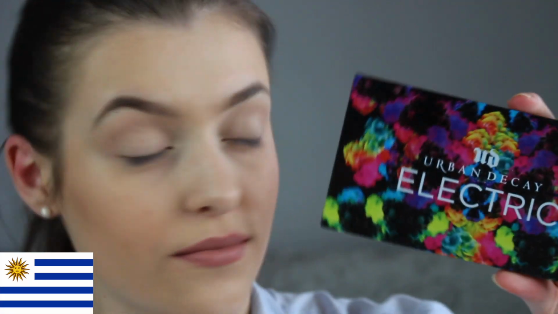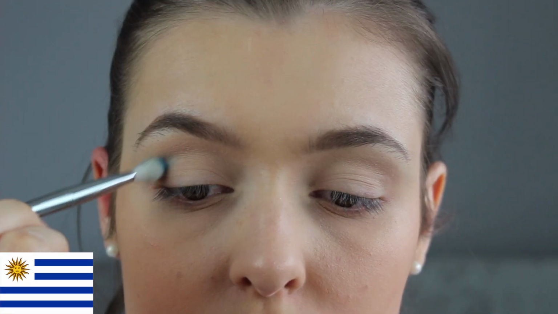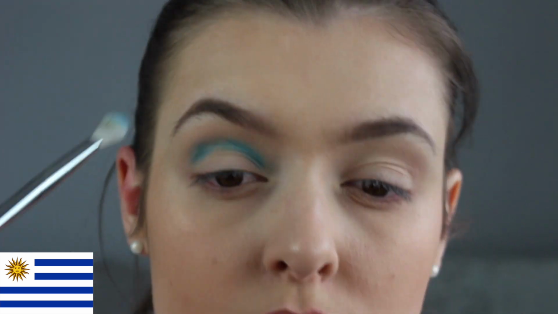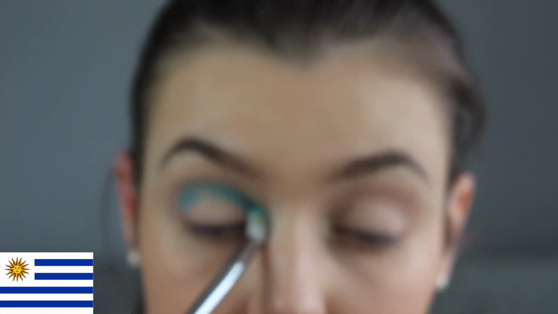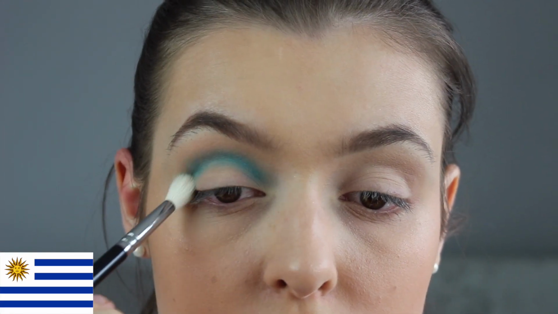And then the last look we'll be doing is Uruguay, so once again setting the eyes with my Vichy powder and then going straight into the Urban Decay Electric palette into the shade Gonzo, which is that really bright blue, and kind of like what we did for Russia, just building it through the crease, getting it very precise. Uruguay's flag is very stripy, so I wanted to try and replicate this by keeping everything very precise and very uniform.